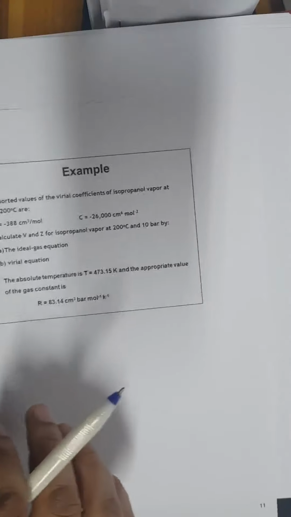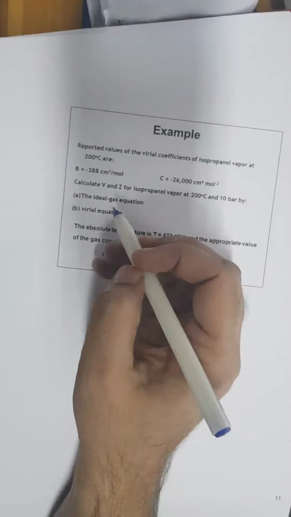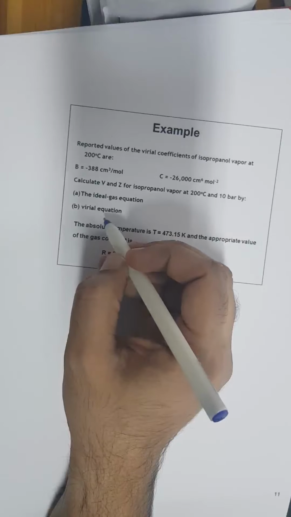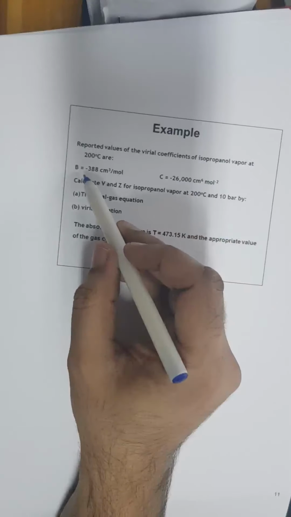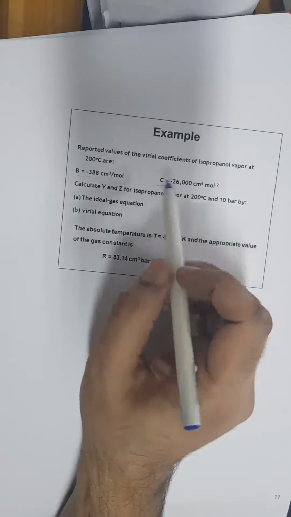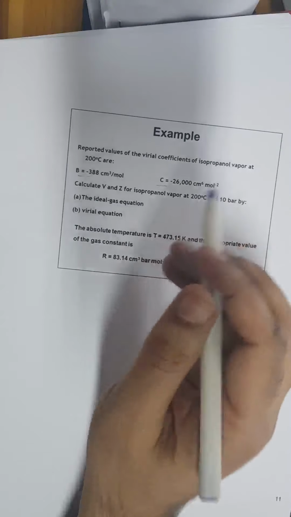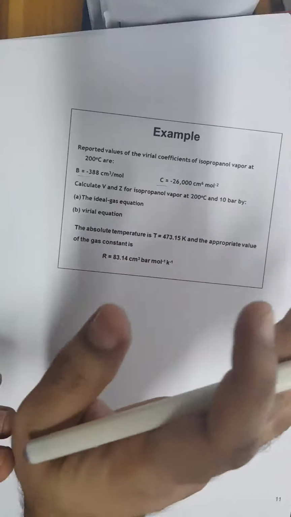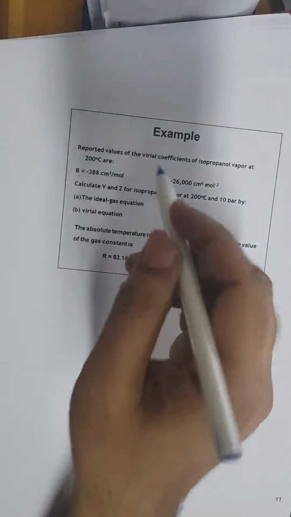So we have this example. We have the ideal gas equation and we have the virial equation. We have to solve the problem. B and C are given, which means only the second and third virial coefficients are given. So we have to apply both.